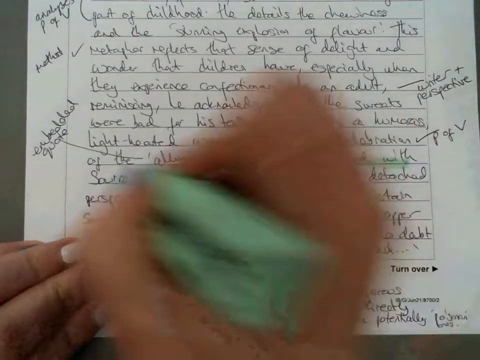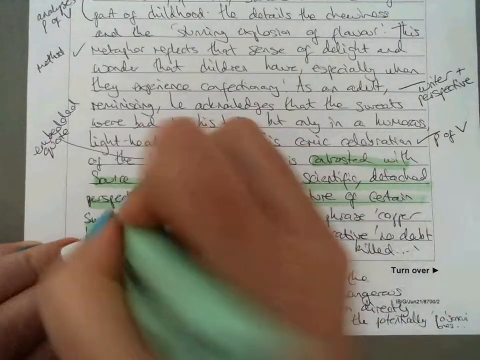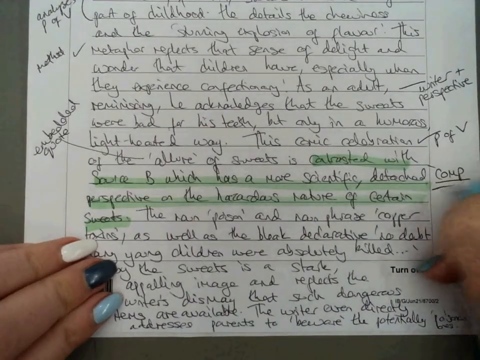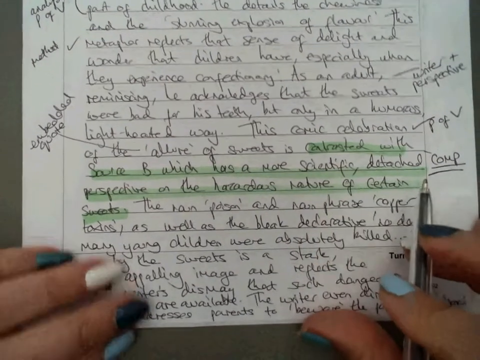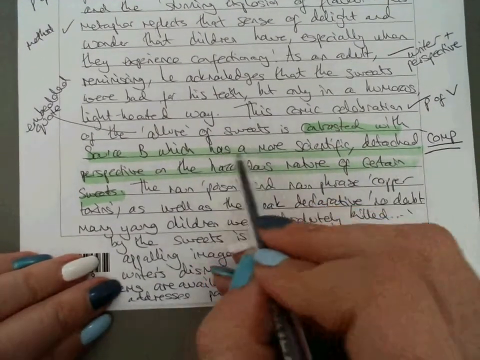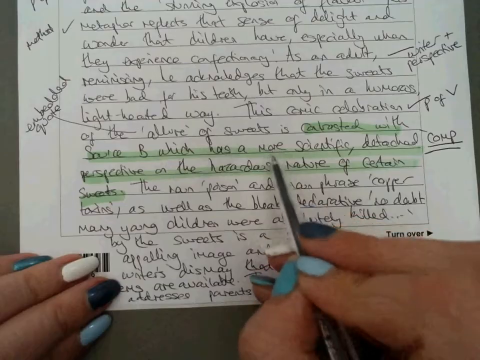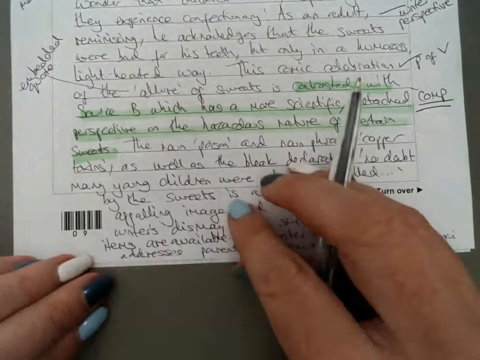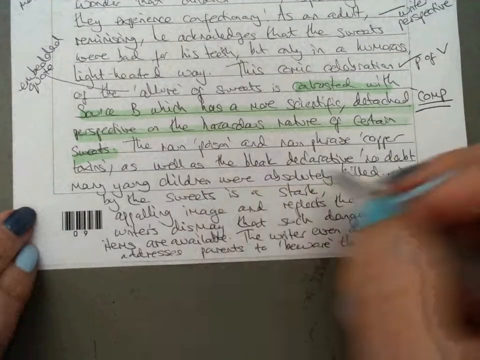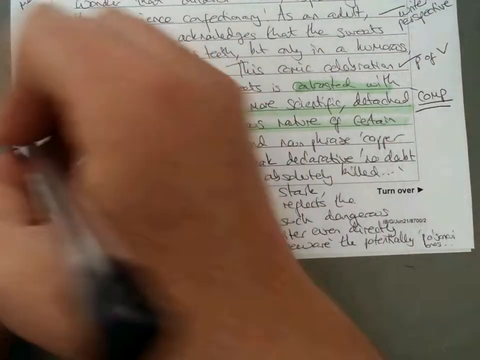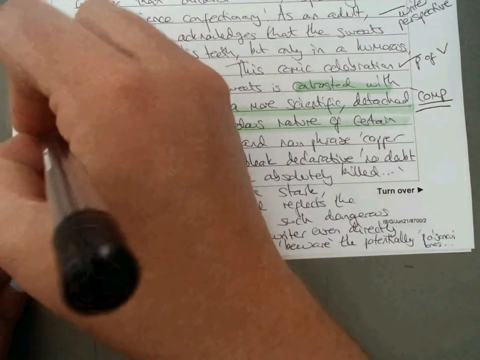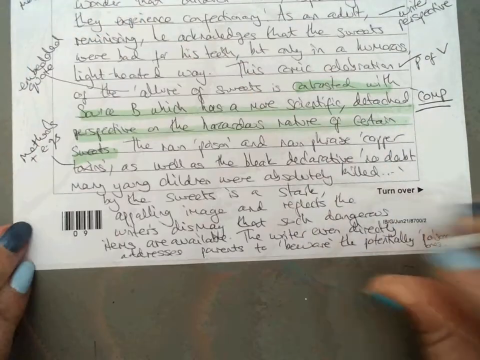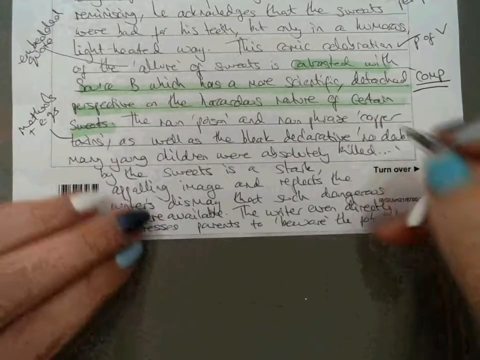This is the part where I am comparing, and I'm flagging it up clearly by using a word like contrasted, and using a more, or a less, or a different, to show that that point of view is different. And then the noun poison and noun phrase copper toxins. So I've got methods and examples, as well as the bleak declarative.